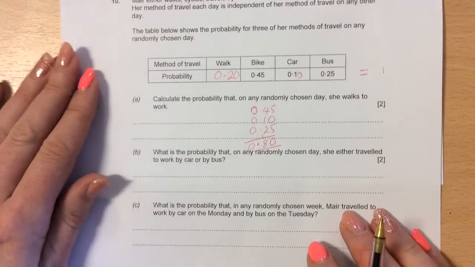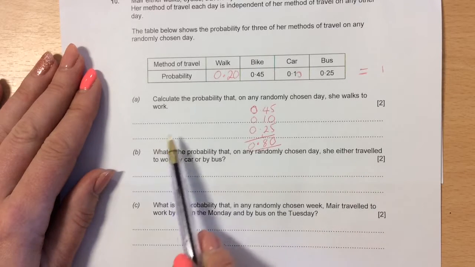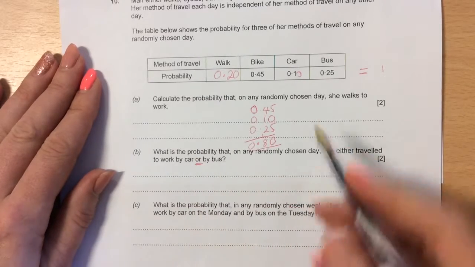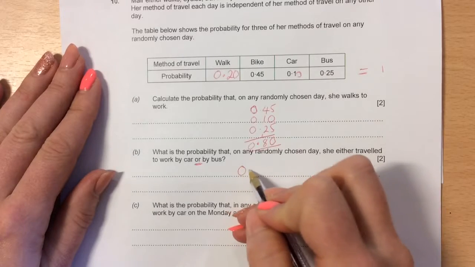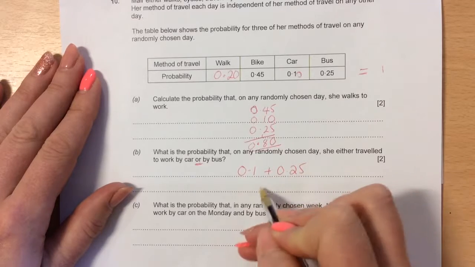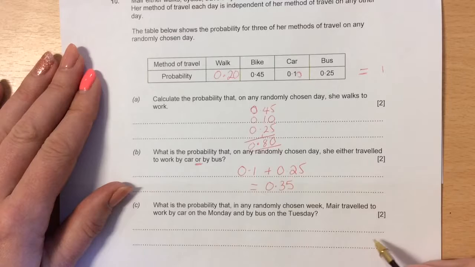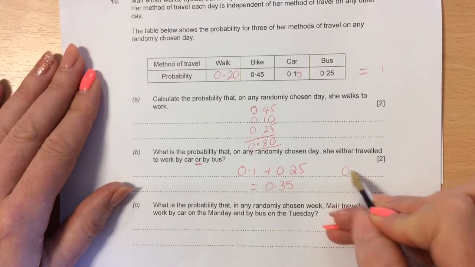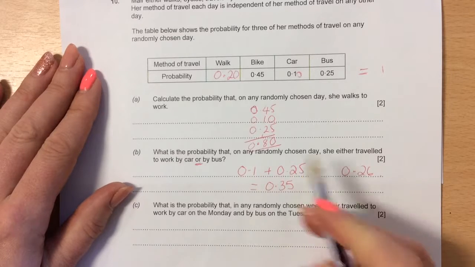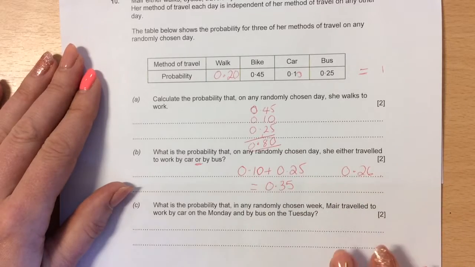What is the probability that on any randomly chosen day she either travelled to work by car or by bus? So car is 0.1 and the bus is 0.25. So we need to add these 2 probabilities together, which gives us a total of 0.35. The most common wrong answer for that would be 0.26, because people just add 1 onto 25. But remember that 0.1 is the same as 0.10.